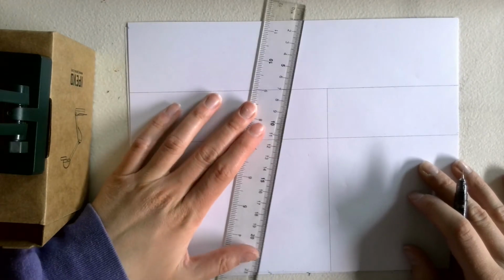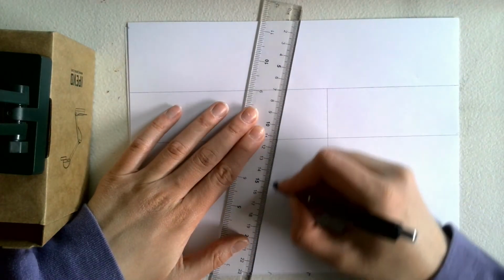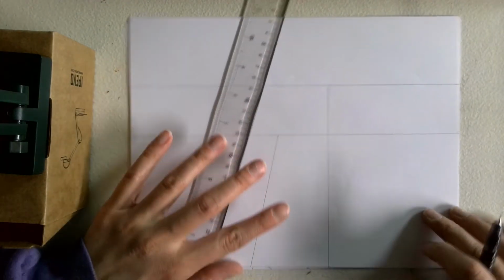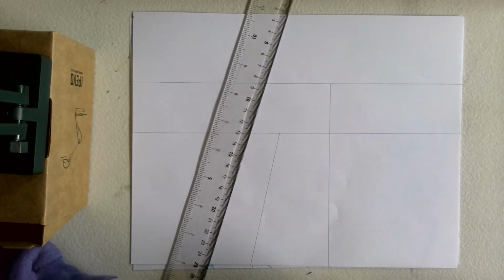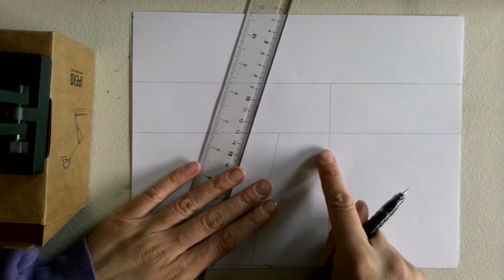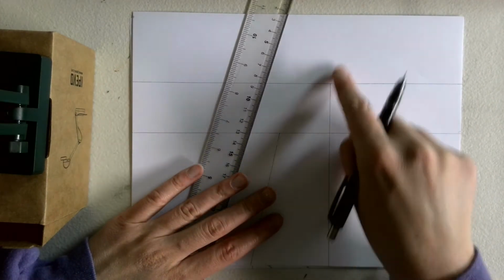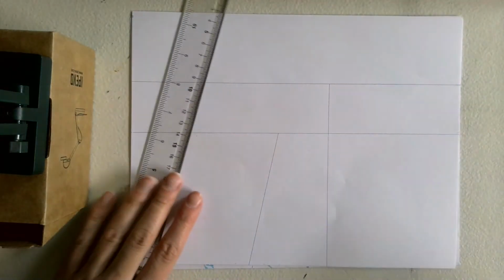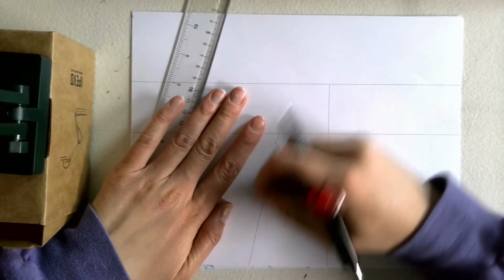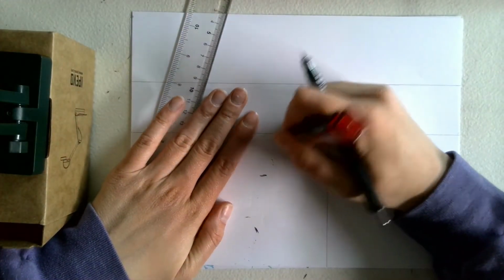Let me give you an example of what not to do. Not 90 degrees, right? This is more than 90 degrees. This is less than 90 degrees. We want to make sure all of our corners are 90 degrees, and that will create perpendicular lines. And then parallel lines never touch, like we just talked about. So I'm not going to use that line.